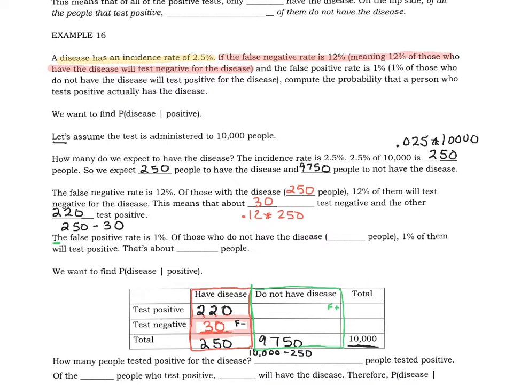So of those people who do not have the disease, well, how many people don't have the disease? If we look at our chart, we said that was 9,750 people. Okay, it says 1% of them will test positive. Well, let's see how to find that. Again, we're going to move our decimal 2 places to the left. So 1% times the 9,750 gives us 97 5/10. Okay, so that's going to go right here. Again, another reminder that this right here is where our false positive goes. All right, so we could finish filling out this chart, which won't be so bad.